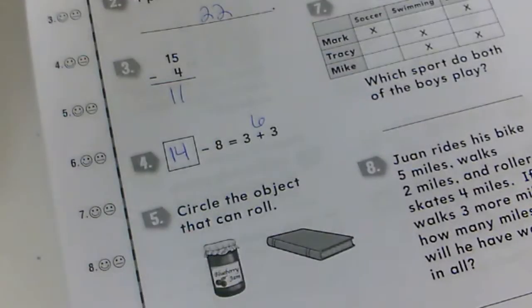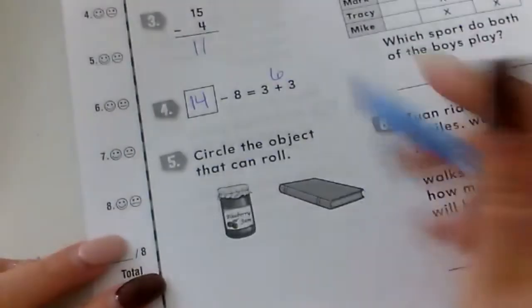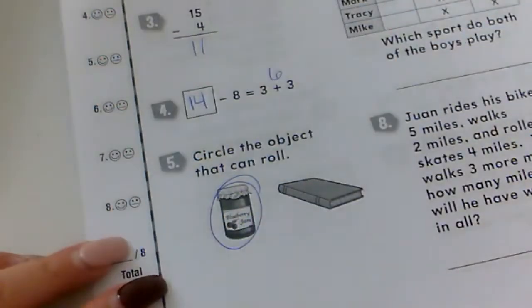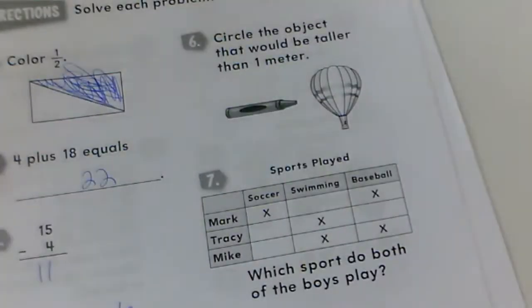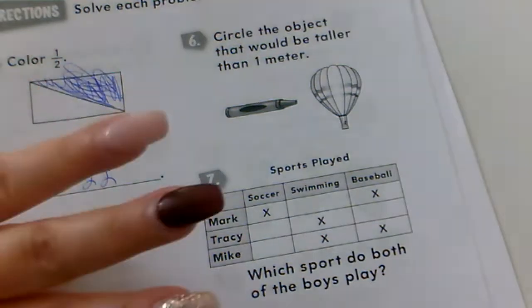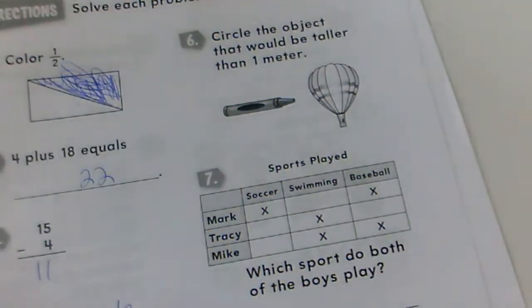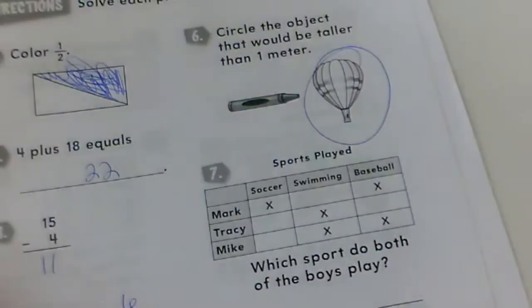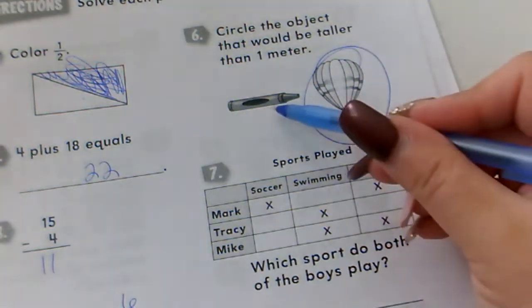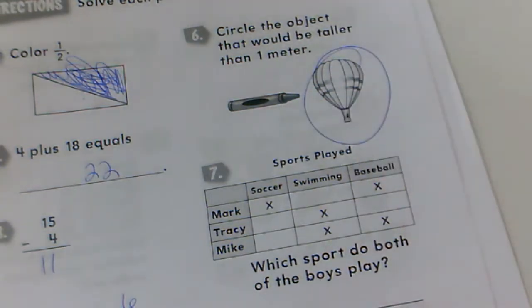Okay, circle the object that can roll. Can a book roll? No, but a jar of blueberry jam can. Which object would be taller than 1 meter? Remember, 1 meter equals 3 feet. So what's the answer? The hot air balloon is definitely, is it going to be 3 feet tall? No, it's going to be way taller. This is going to be like, I don't know, 4 inches maybe? So way, way smaller.